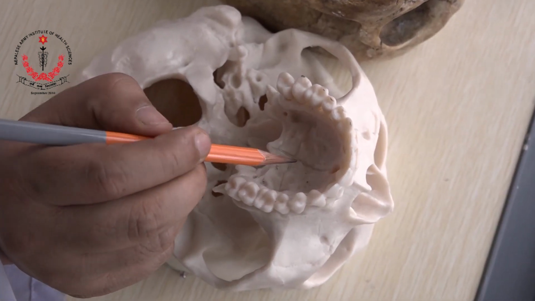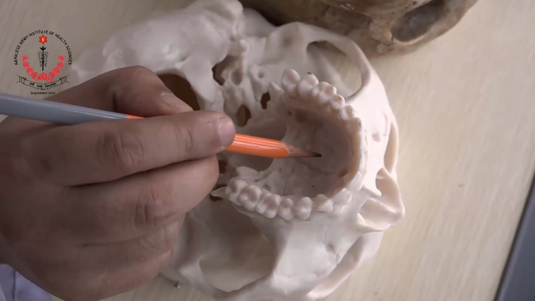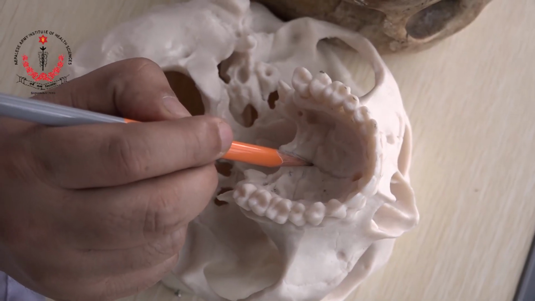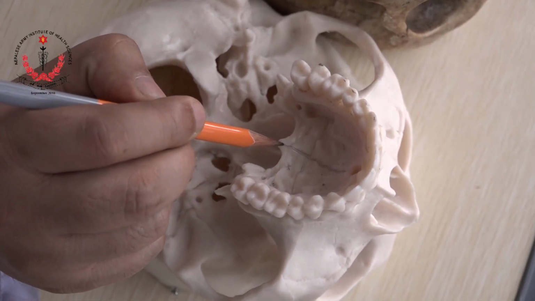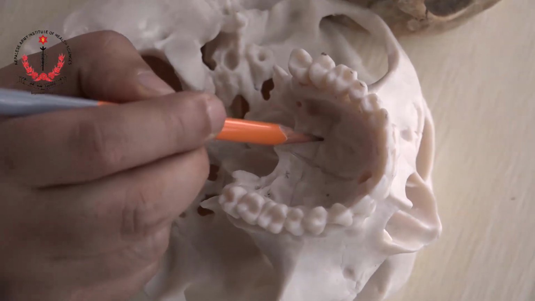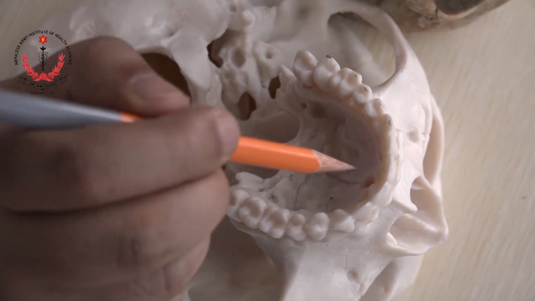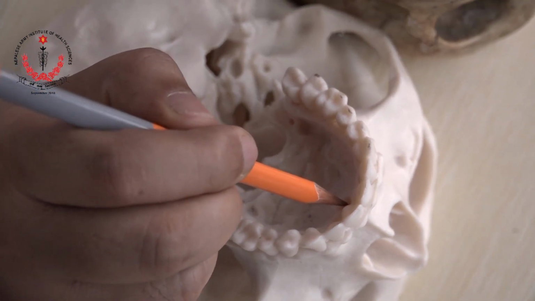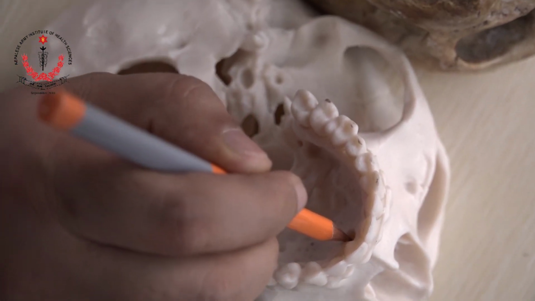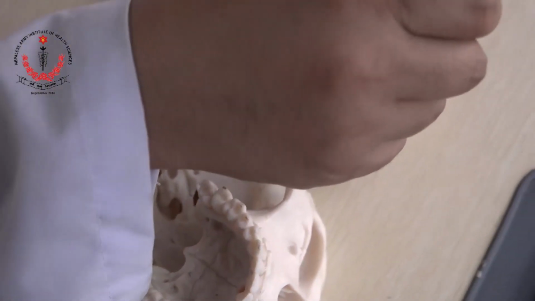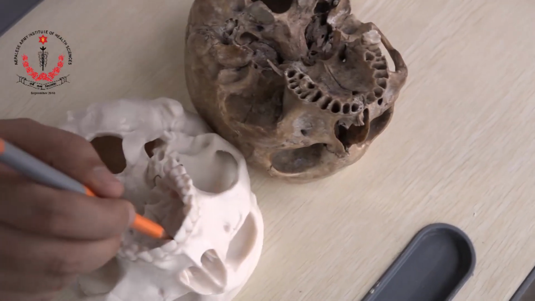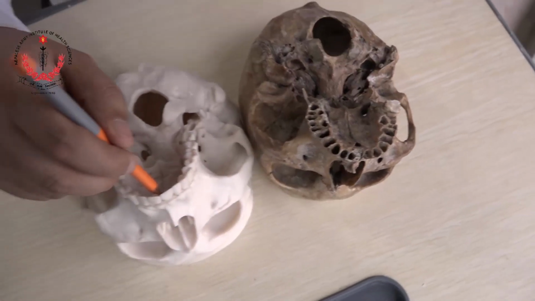This suture is formed by the intermaxillary suture, interpalatine suture and palatomaxillary suture. Anteriorly, there will be one foramen in the midline, and over here also, this will be the incisive foramen.